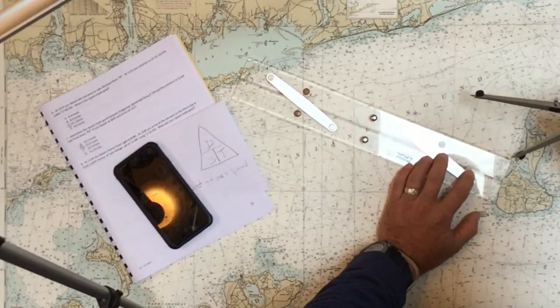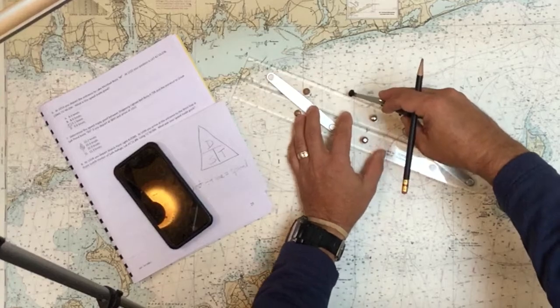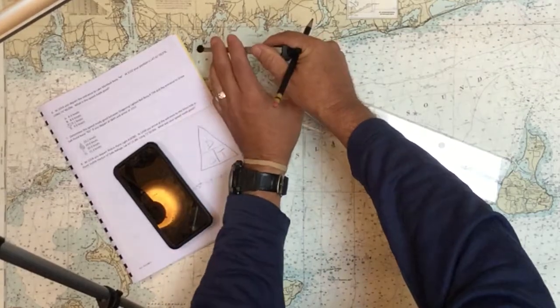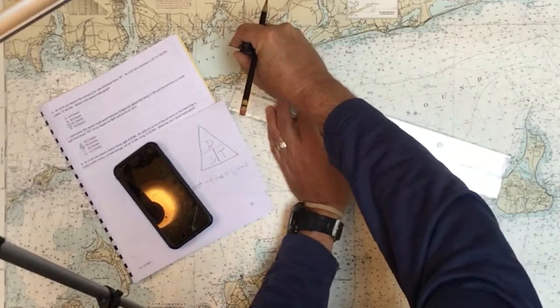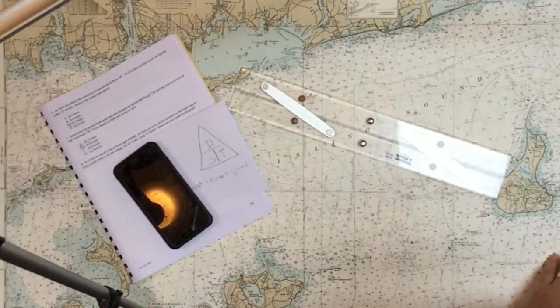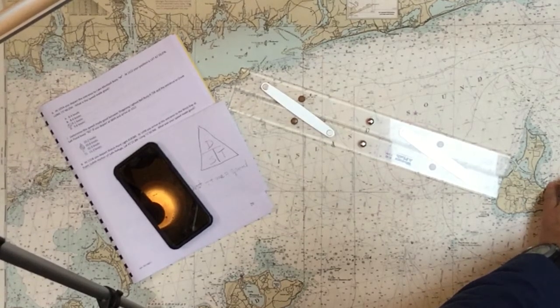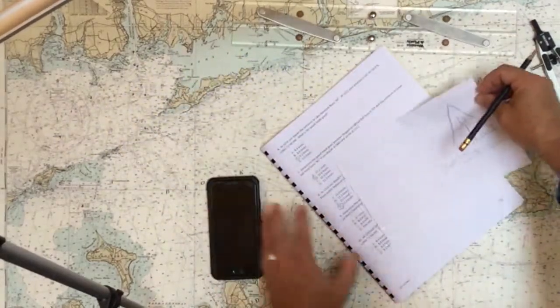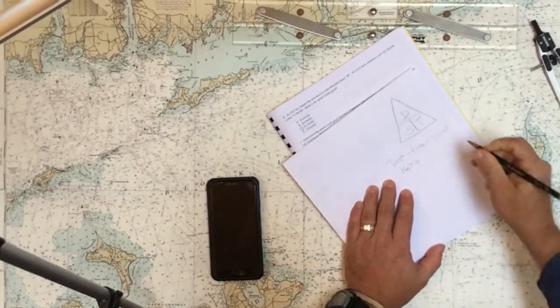Okay, so here's buoy R2. Start there. So I'm going 5, 10, 15, plus whatever this ends up being, 15 plus that number, okay, which is, I'll start here, 15 plus 1.7. So I'm going to call this 16.7 miles. Okay, so my distance, 16.7 miles divided by time.